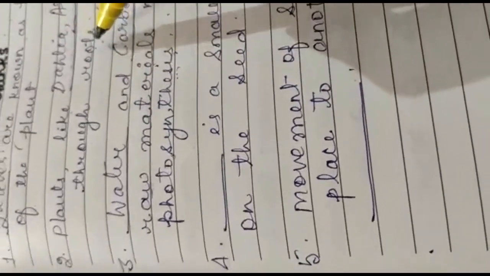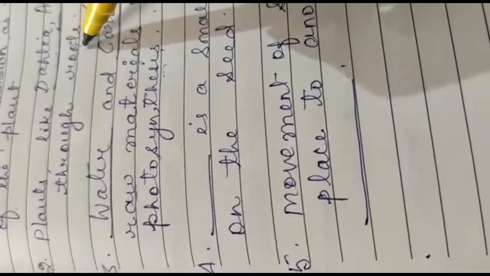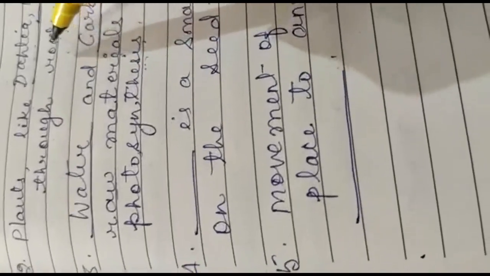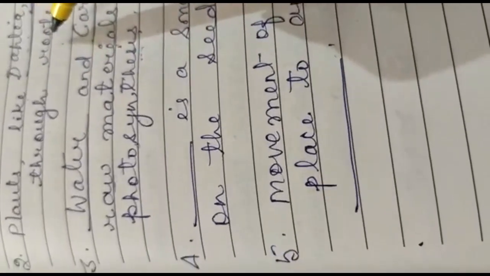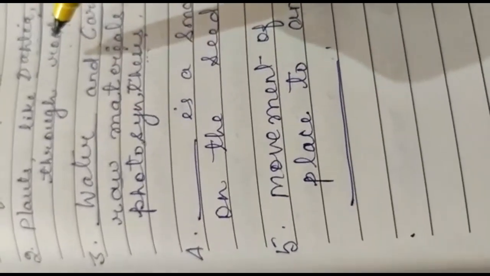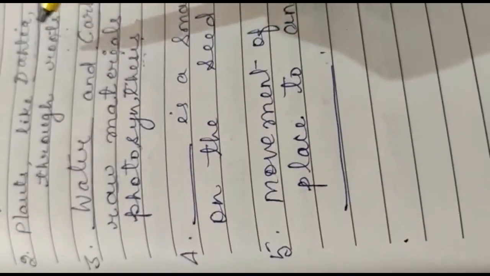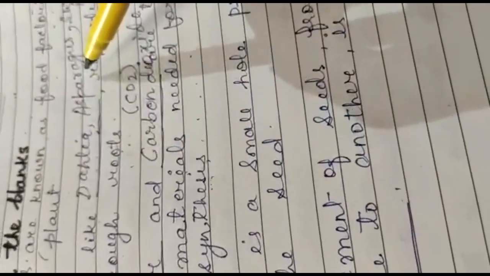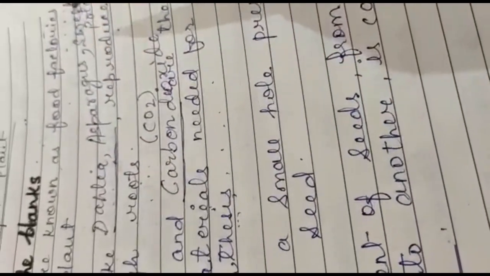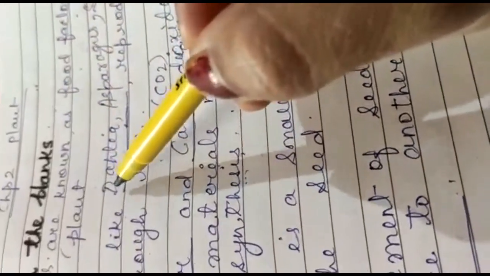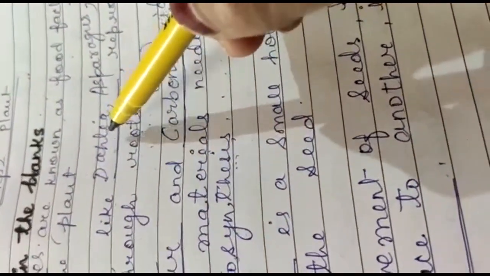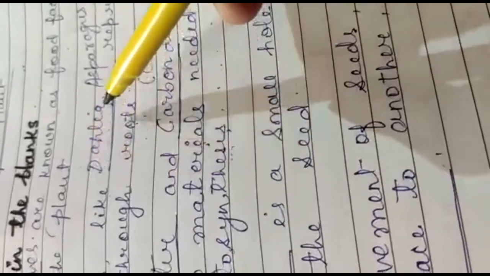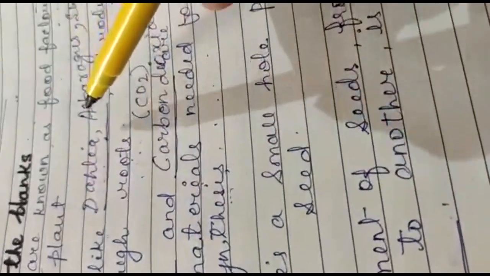Now next, second one: plants like, fill in the blanks, reproduce through root. You already learnt during vegetative reproduction the part root. What are the examples of the plant that reproduces through roots? That is dahlia, asparagus, sweet potato. Spell D-A-H-L-I-A, that is dahlia.